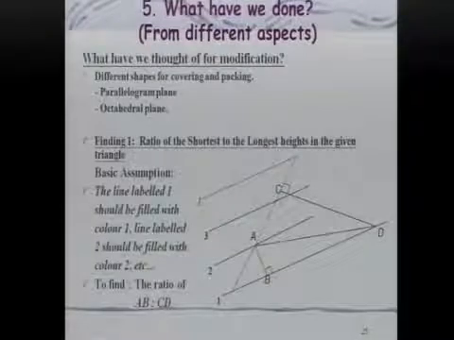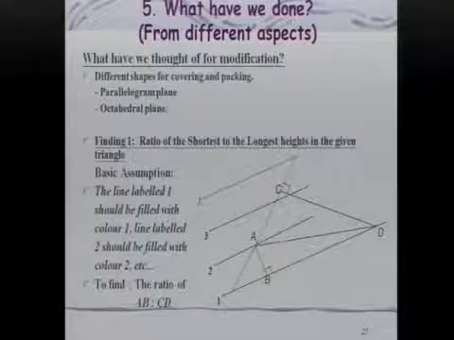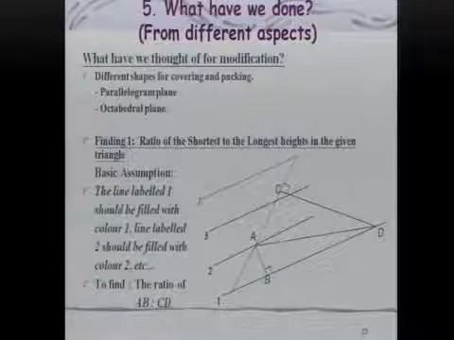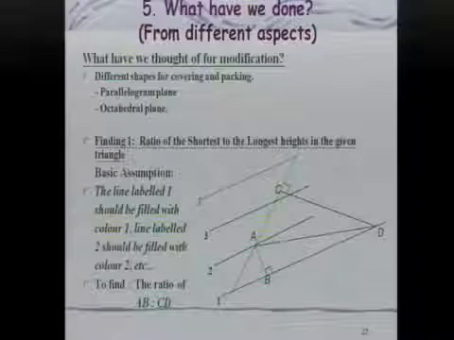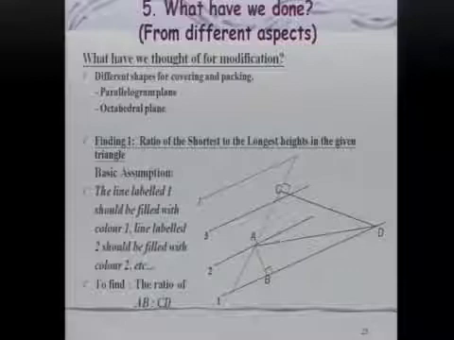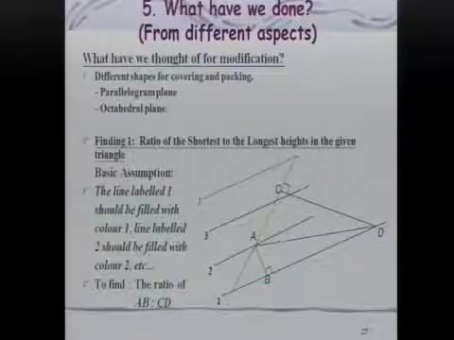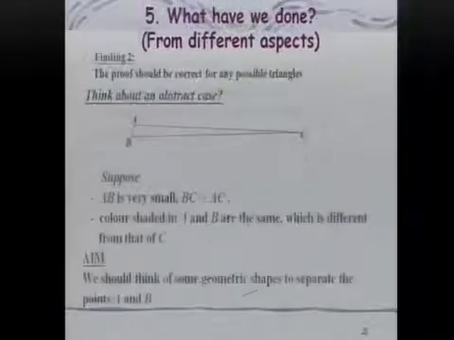Despite my incorrect proof, I get some results and findings. Firstly, I successfully find out that if the ratio of the shortest to longest height of the triangle is smaller than 1 to 2, then I have completed my proof. My basic assumption is that the line labeled 1 should be filled with color 1, line labeled 2 should be filled with color 2, and so on. Suppose the base of the triangle is located at the top of region 1. As you can see, the maximum location of the vertex will lie on the top of region 3. Therefore, I can conclude the ratio required must be 1 to 2.